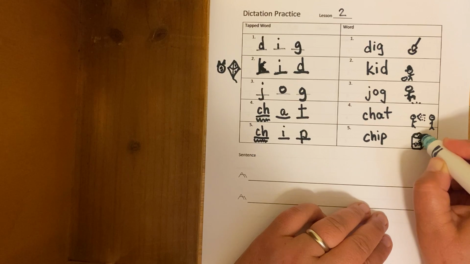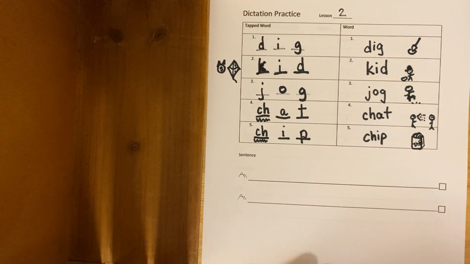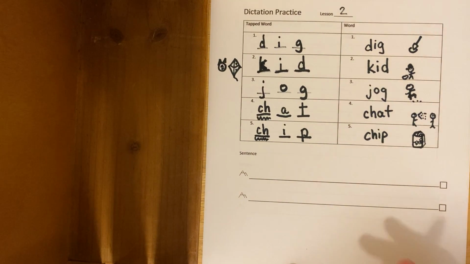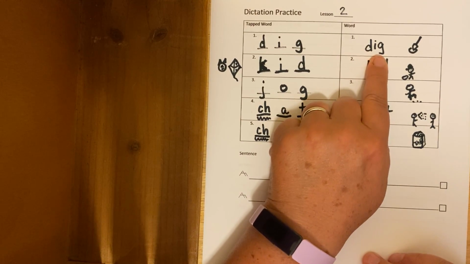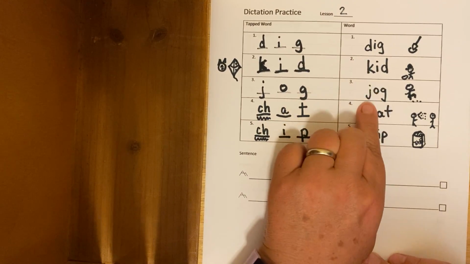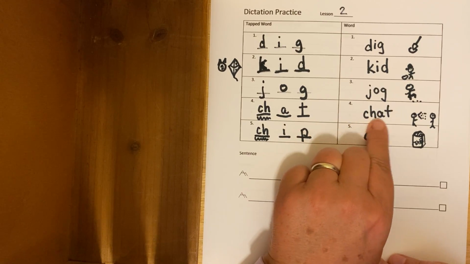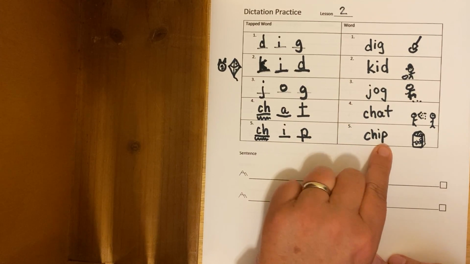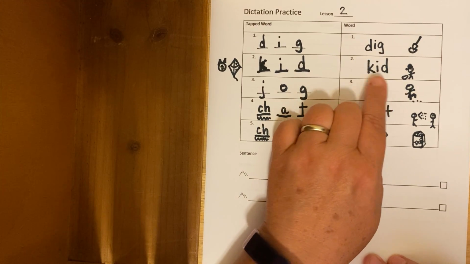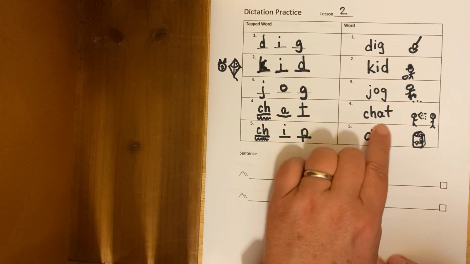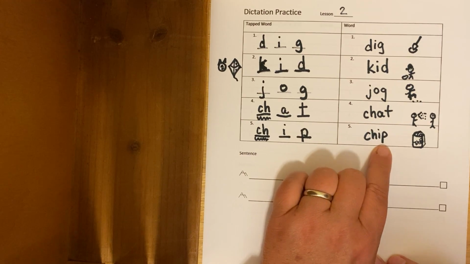All right. Okay, let's go ahead and read the words that we wrote. Number 1 was dig, kid, jog, chat, chip. Let's read through them one more time. Dig, kid, jog, chat, chip.